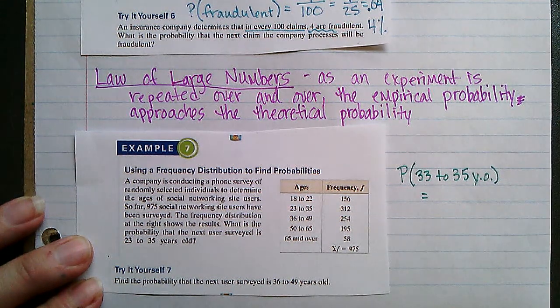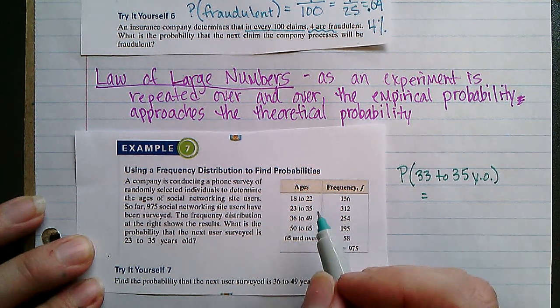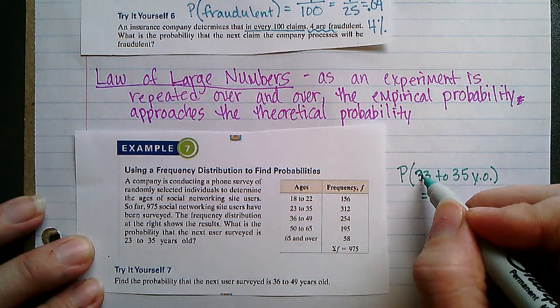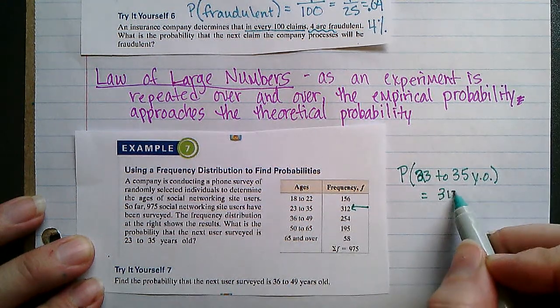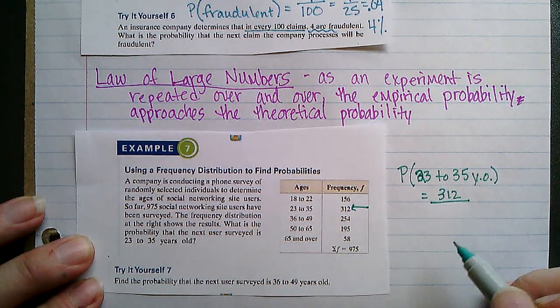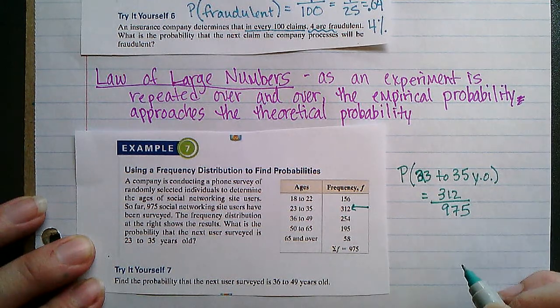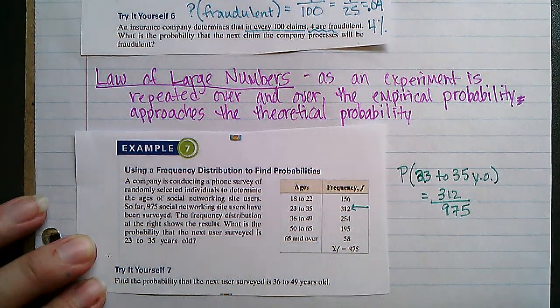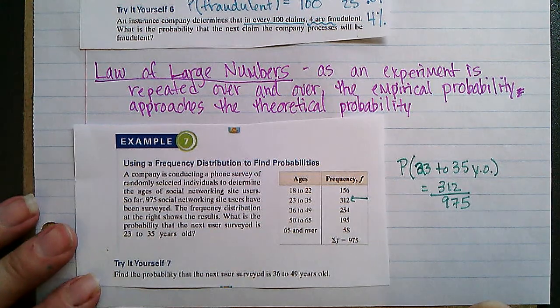So we would want the frequency of that event. 23 to 35, the frequency is 312 divided by the total frequency, which is 975. So that is 312 over 975. I'm just going to leave that as a fraction.